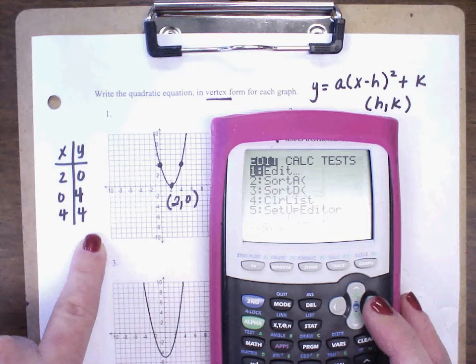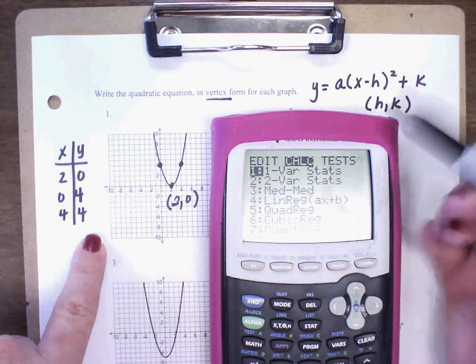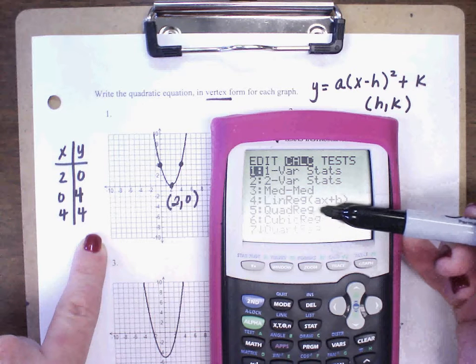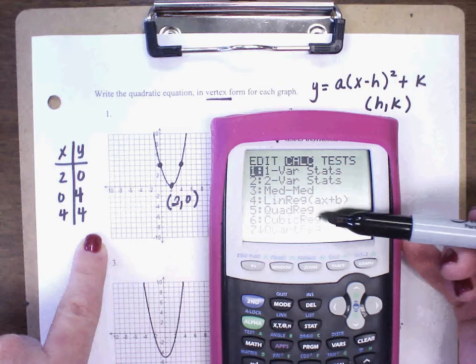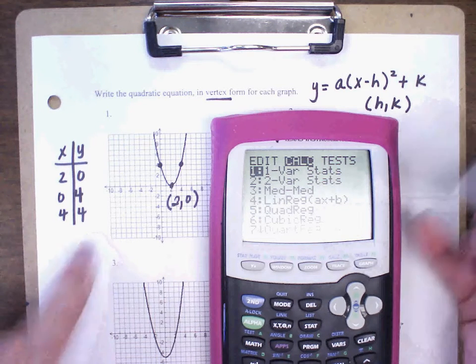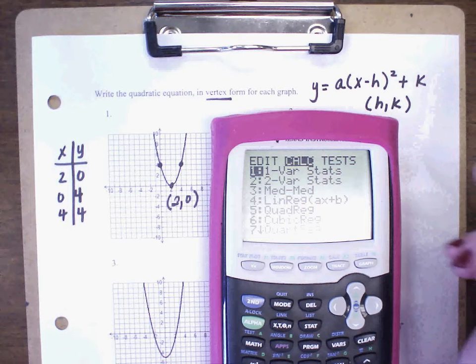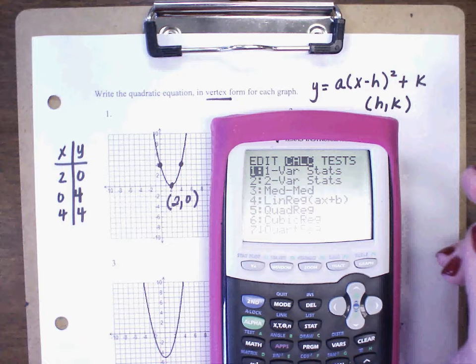Alright, so let's go to stat. Clear your calculator. That's the first thing you do. And let's go ahead and write those points. 2, 0, and 0, 4, and 4, 4. Make sure that they're correct. Go to stat. But when you go to calculate, instead of doing a linear regression, you're going to do a quadratic regression.